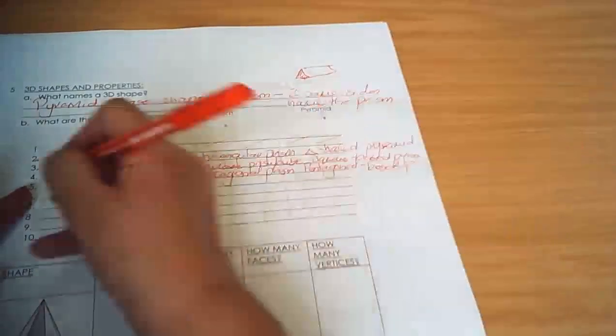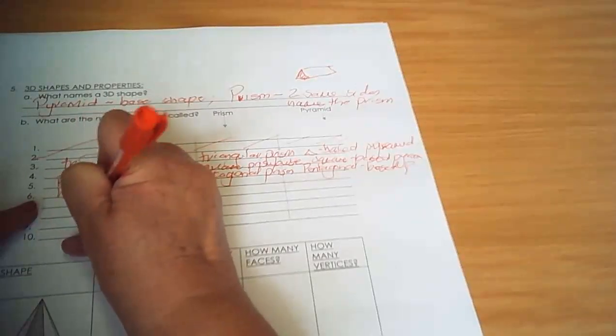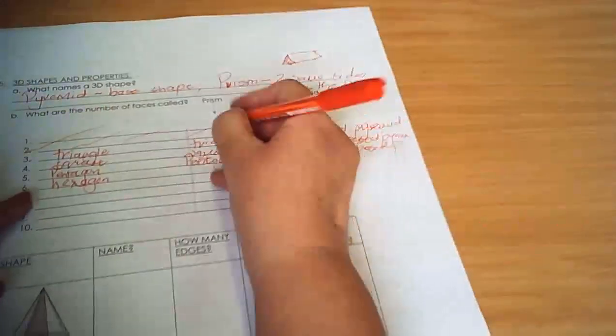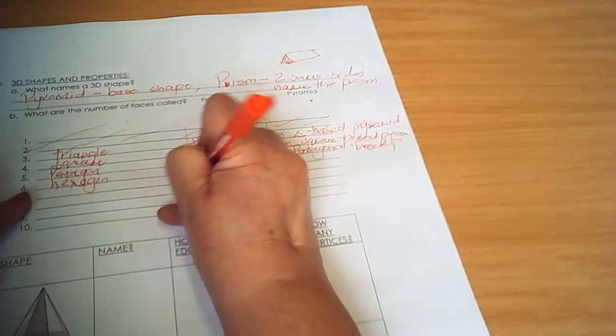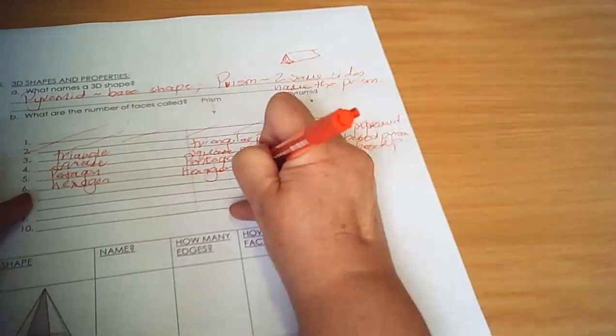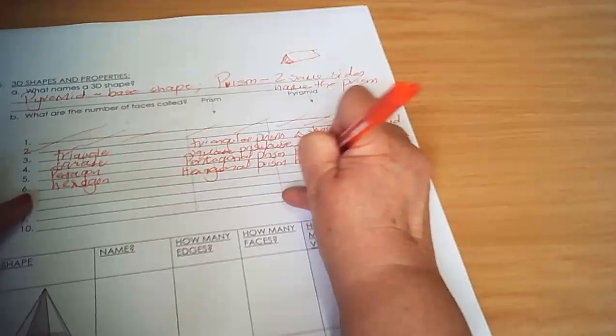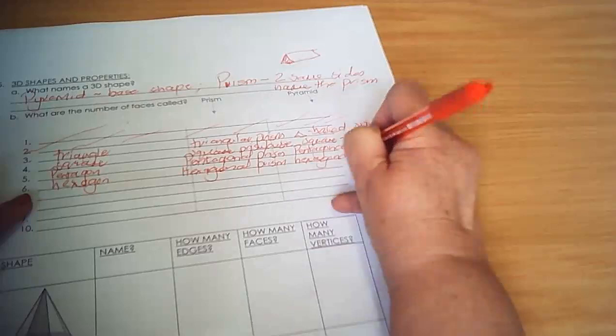Okay. Now, 6 sides is a hexagon. If it's a prism, it's a hexagonal prism, or it's a hexagonal based pyramid.